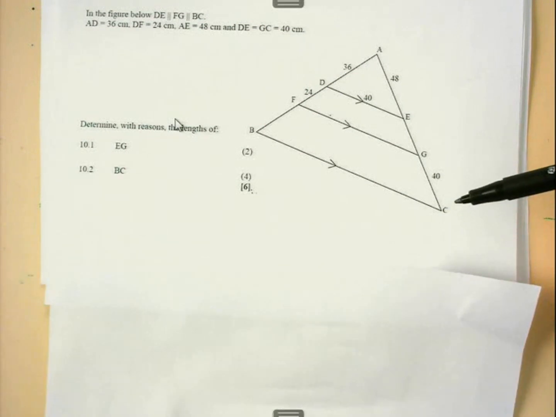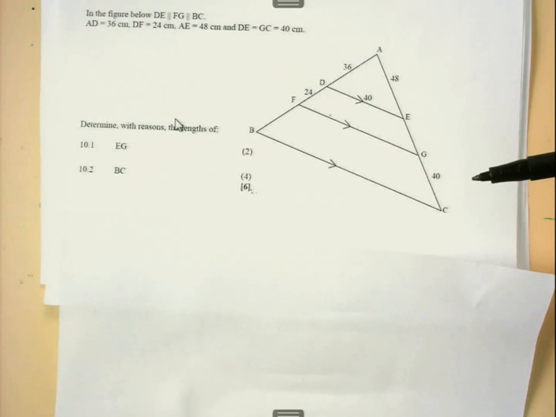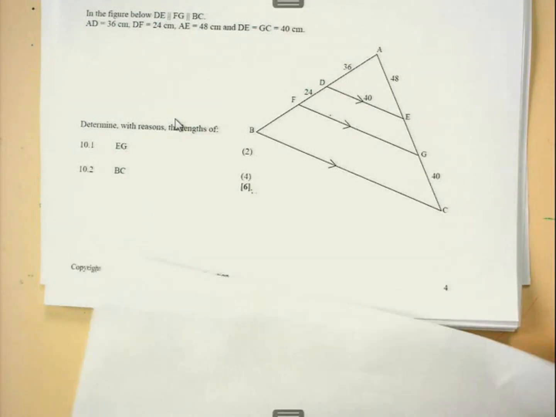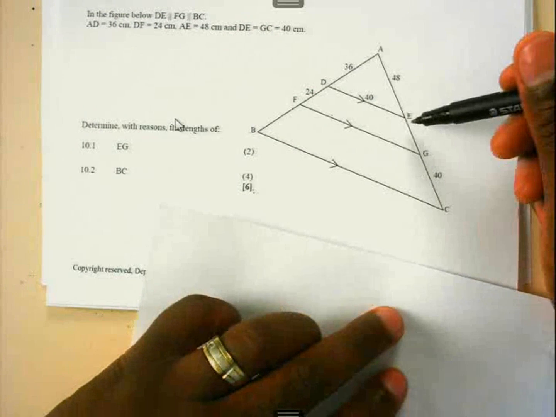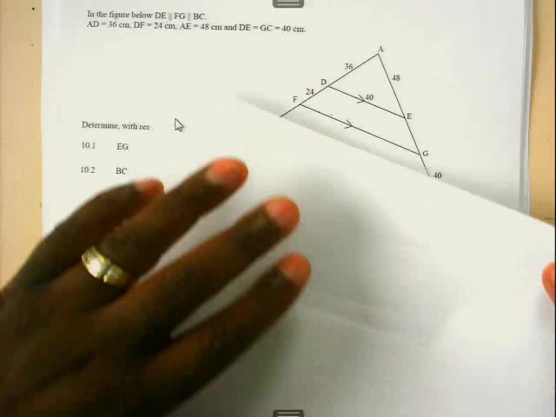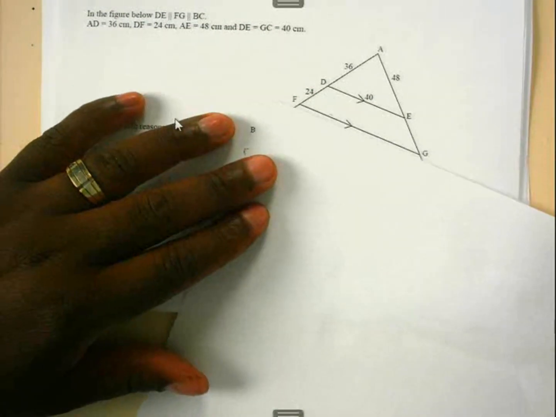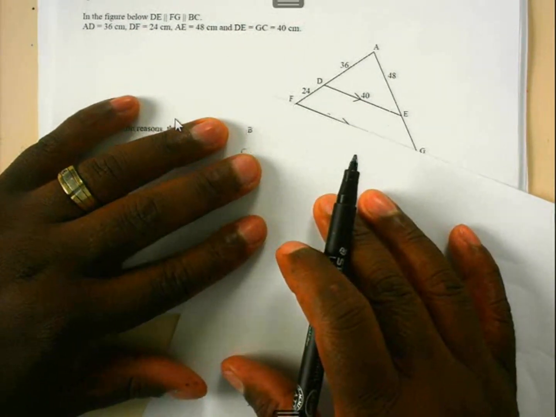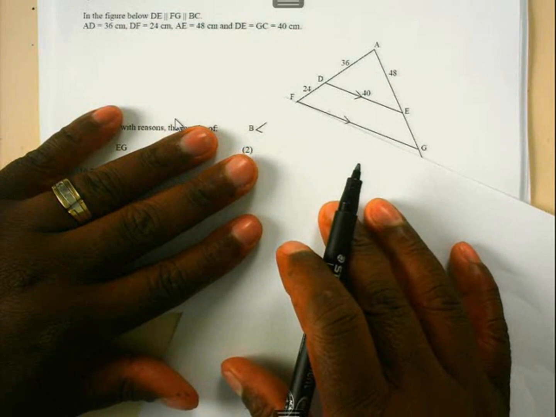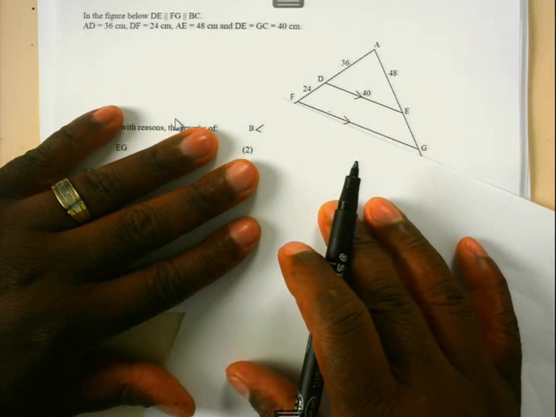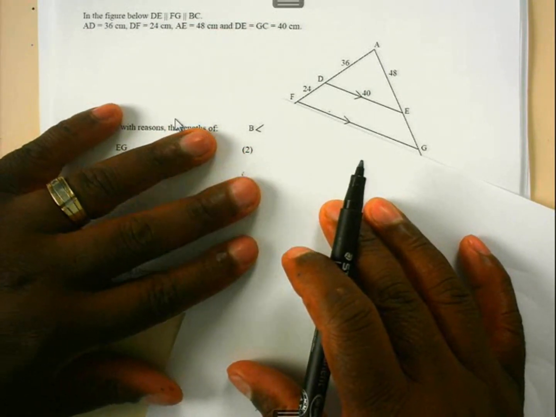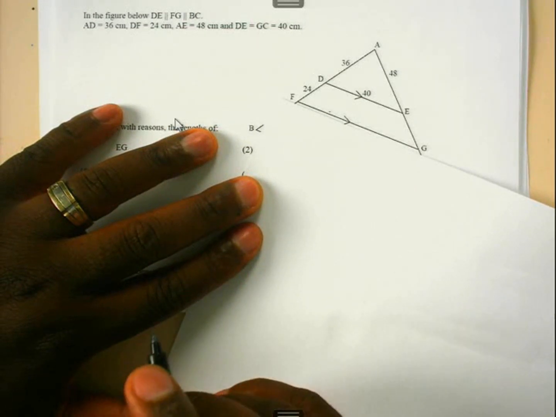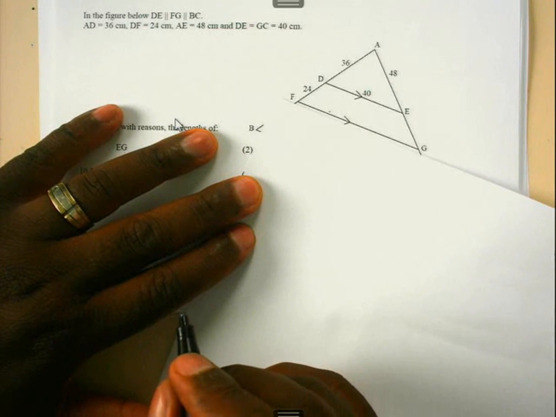The first question, for 2 marks, states: determine with reasons the length of EG. Let's apply the theorem. Here is EG. If I do that, we have triangle AFG where DE is parallel to FG. And we know that a line parallel to a side of a triangle divides the other two sides in the same proportion. Let's carry on.